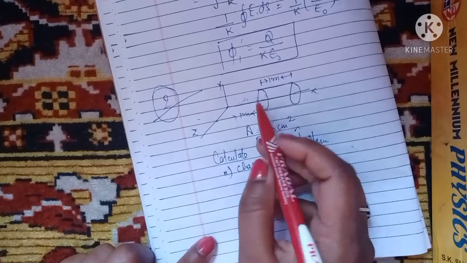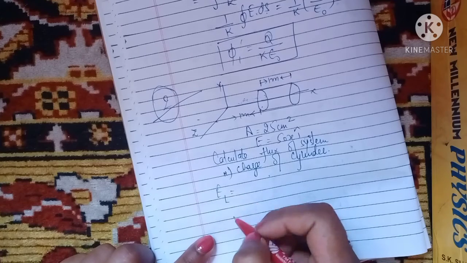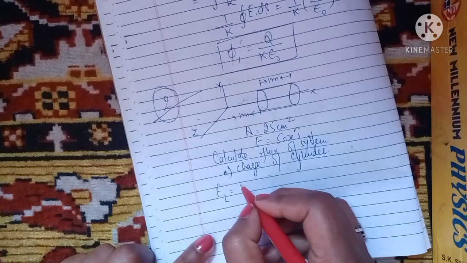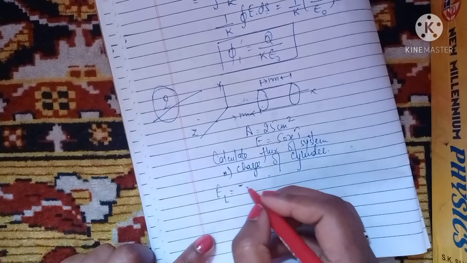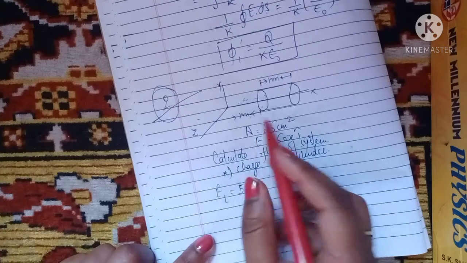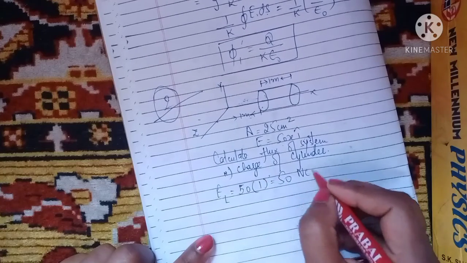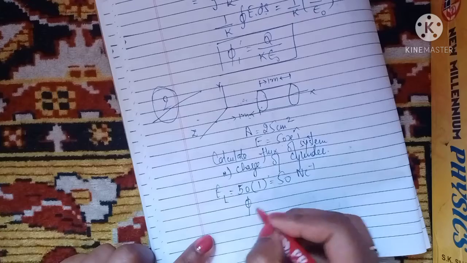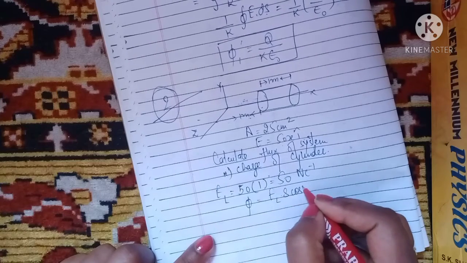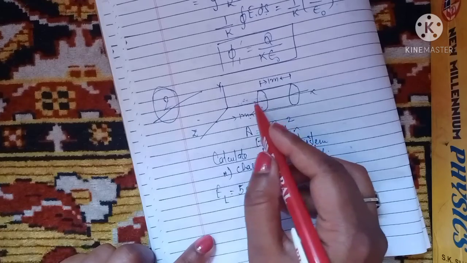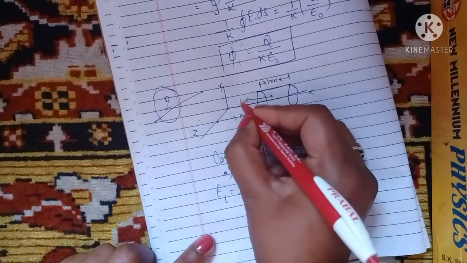You have to calculate only for the flat faces. For the left face, the electric field will be equal to 50, because the electric field is given as 50x, and x is 1, so that's why it is 50 Newton per coulomb. Now flux is EL S cos theta. For this, the angle is 180 degrees, as the electric field goes like this and the area vector goes like this.